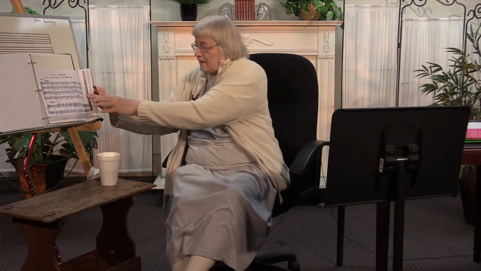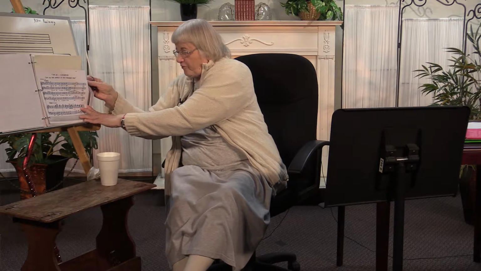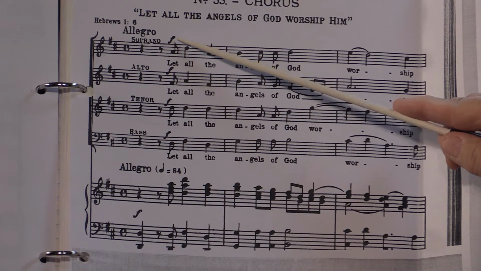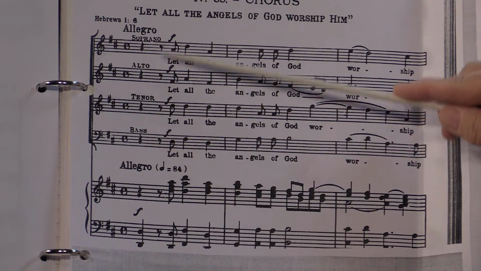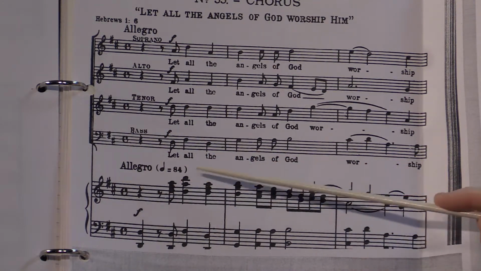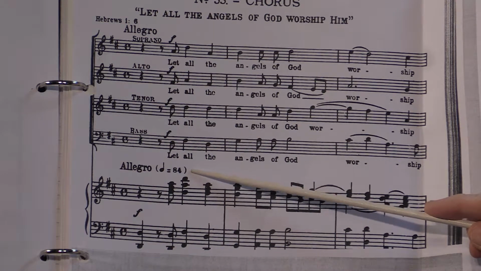I'm going to try to get this to keep flat, but I'm not sure that I can do it. Allegro. Allegro means fast, and all of the parts are listed together. This is in the key of D. Here's Allegro, and this is an interesting little thing here.